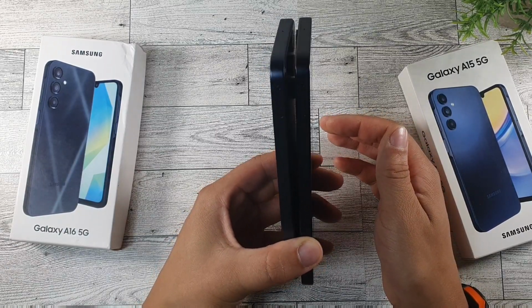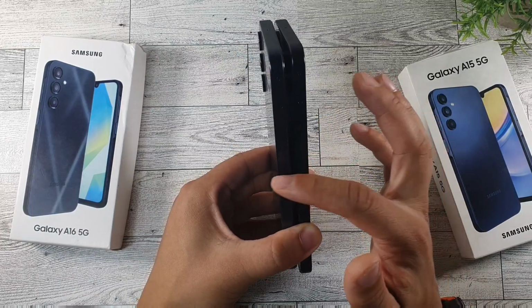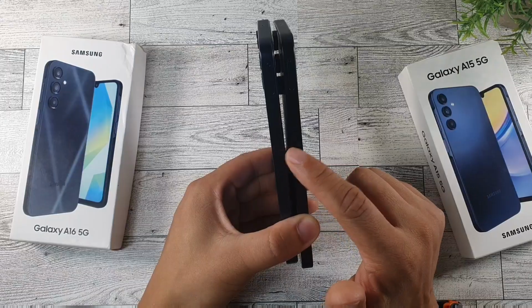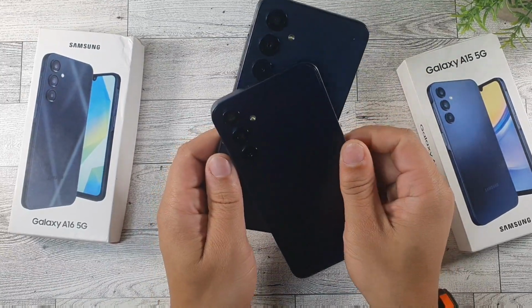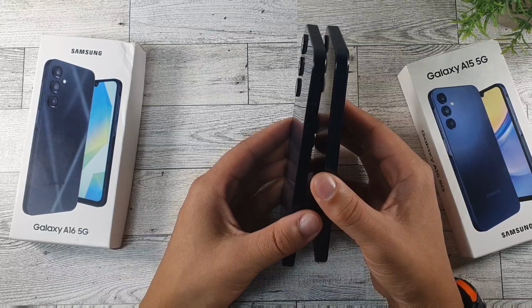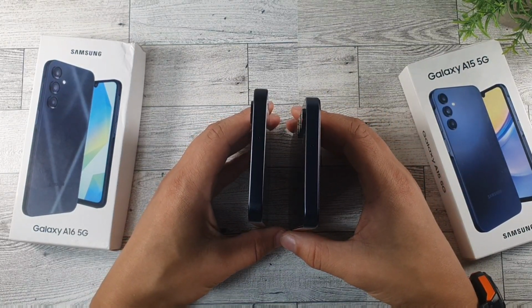So yeah, I actually have my SIM card in the A16. Looking at it from the side, it does look like it's a lot thicker on the A15. So they actually made it a lot slimmer on the A16. And you could definitely see that it's much slimmer on the A16. It's also a little bit taller on the A16.